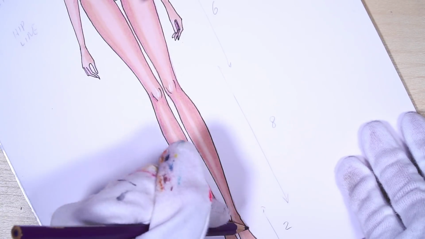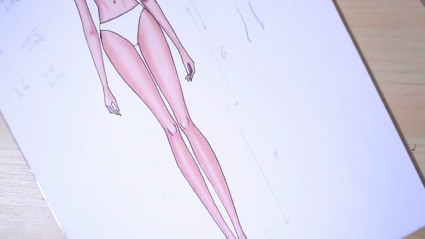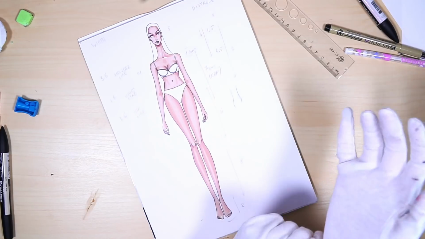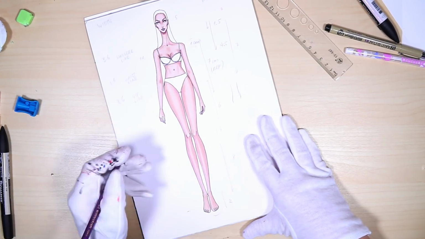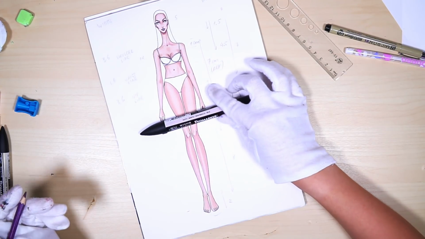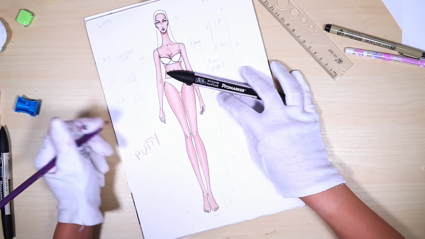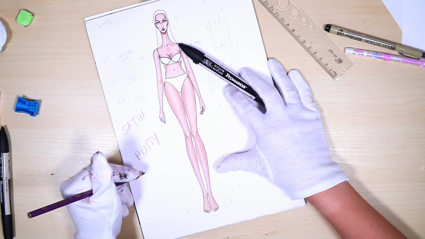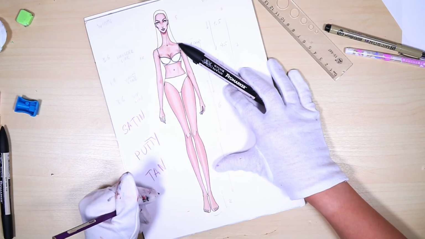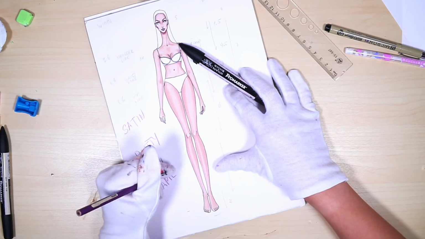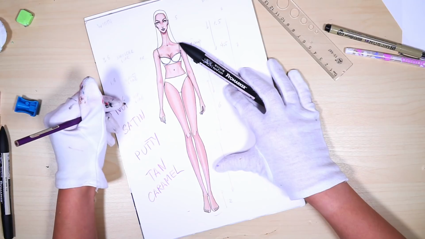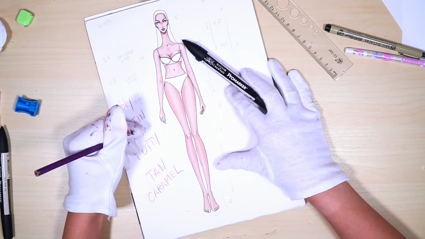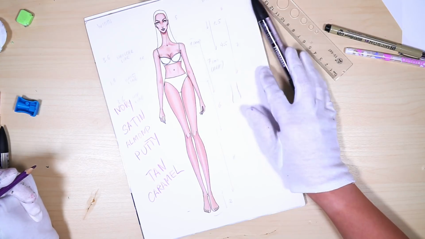So here's our body. This is Patty color. And I also use Satin, which is a bit more yellow. This one is more pinkish. There is also Ivory for very, very light skin, also a bit yellowish. Caramel and Tan I use for dark skin. And Almond is close to Patty, but a bit lighter.